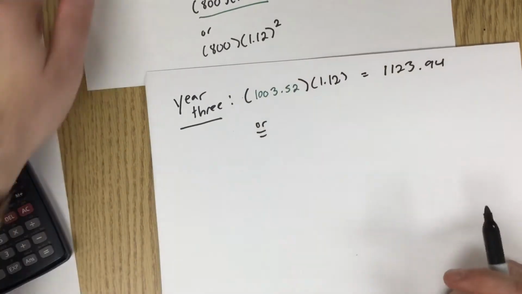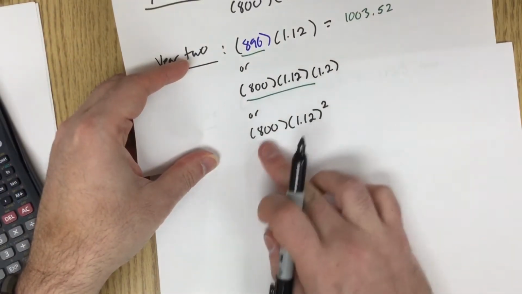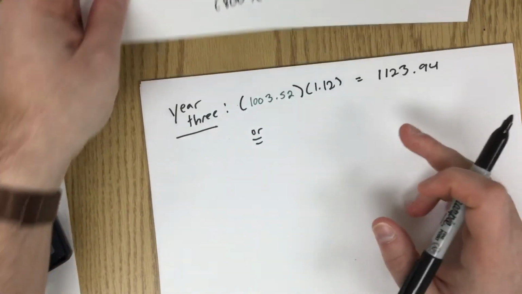Or, another way of writing it is that the 1,003.52 is really just 800 times 1.12 times 1.12.